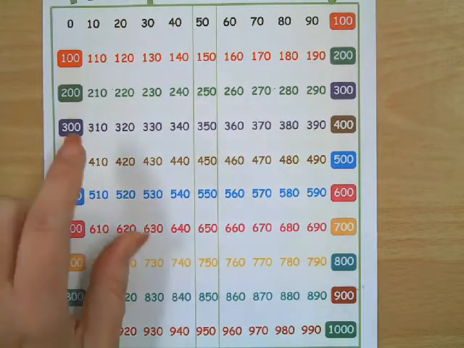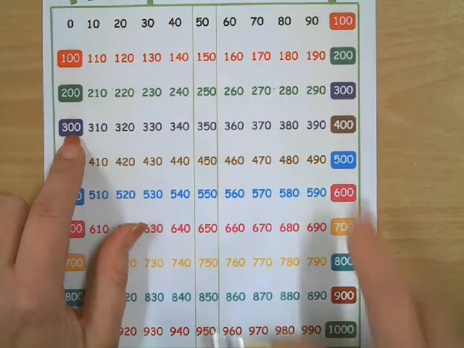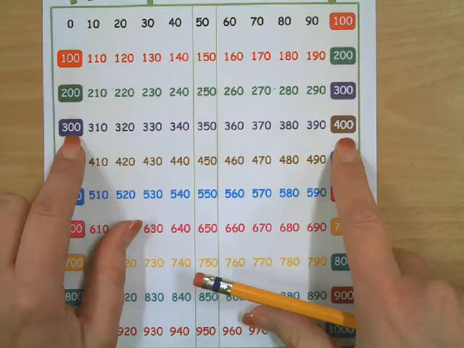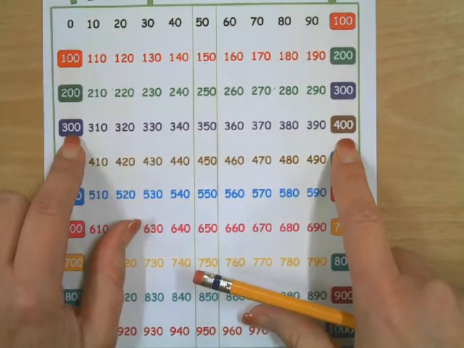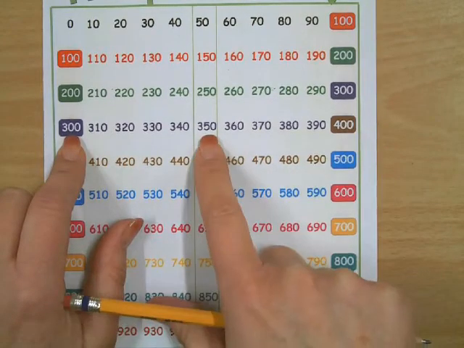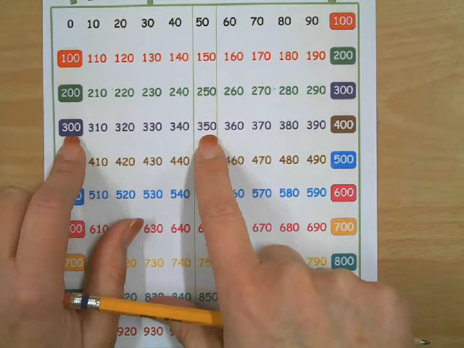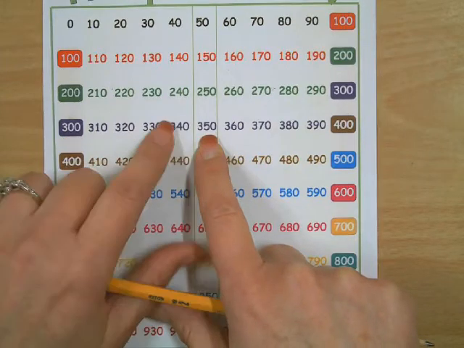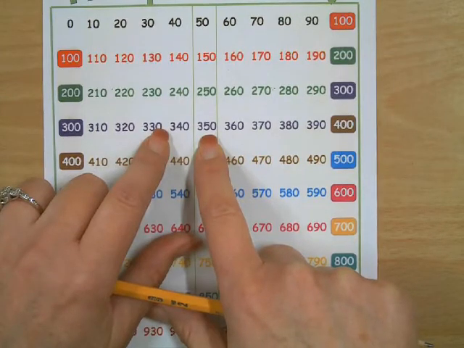Right. We know it's going to be between the hundreds of 300 and 400. Now, we know that 30 is in our tens place. So what does that tell us when we think about 50? 350. It's going to go up to 400. Is it past 350?